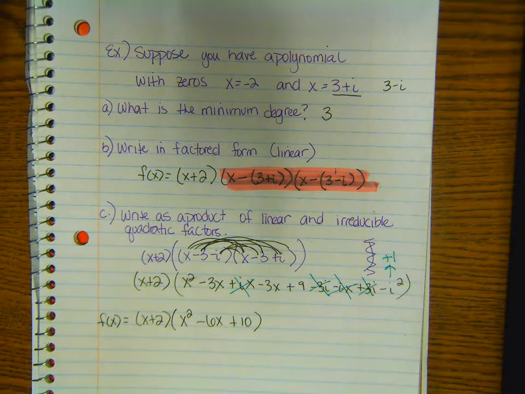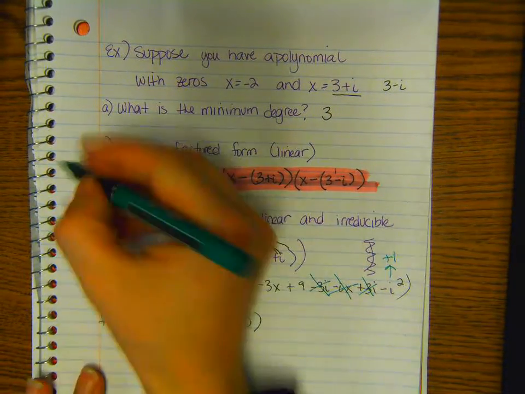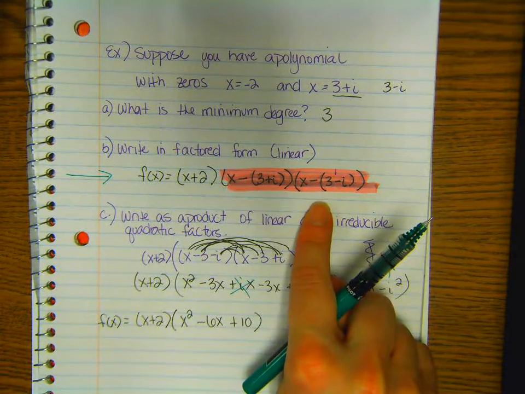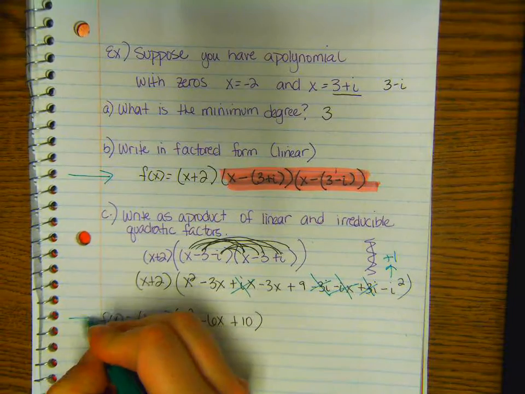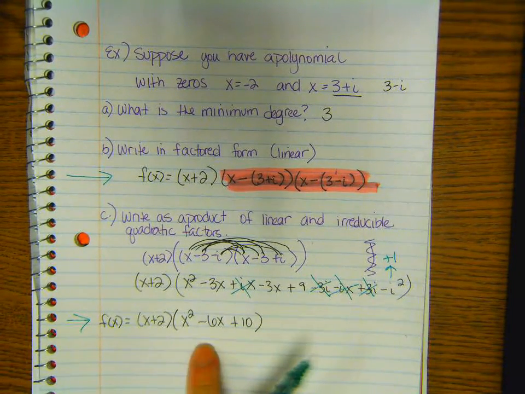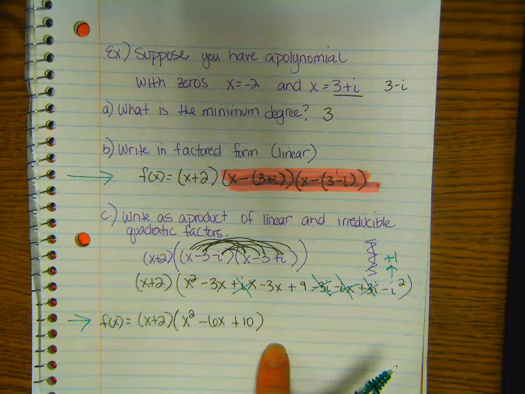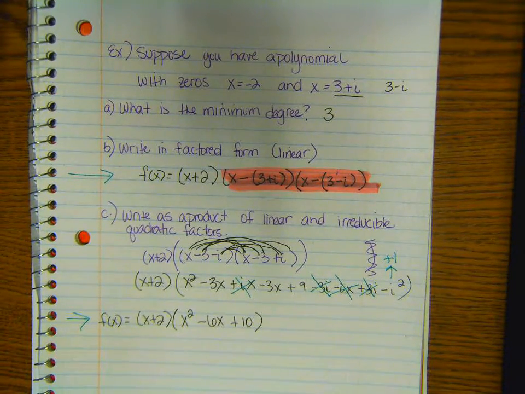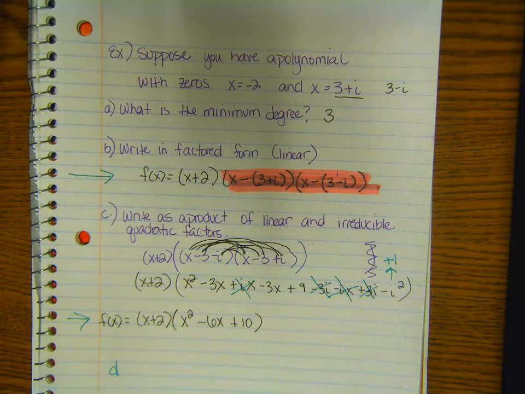So just to be clear, so far we have two forms. The first form, this is all linear factors. They can have i's in them, okay? The second form, linear and irreducible quadratic. No imaginaries, but there might be a quadratic in there, okay? And the last form is standard form.